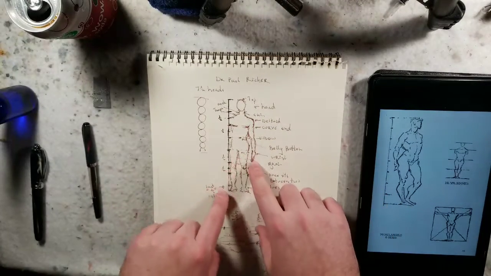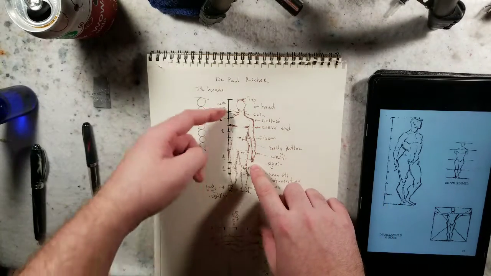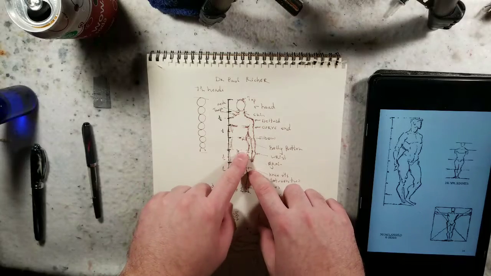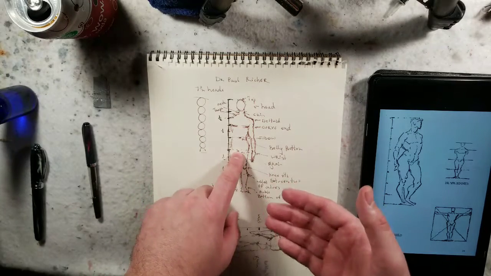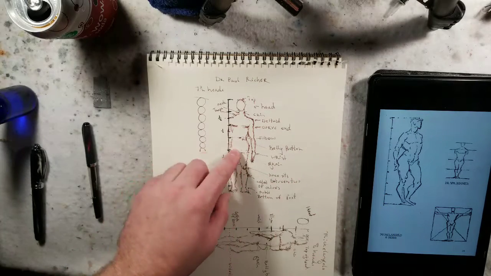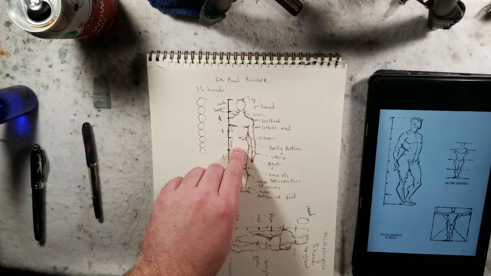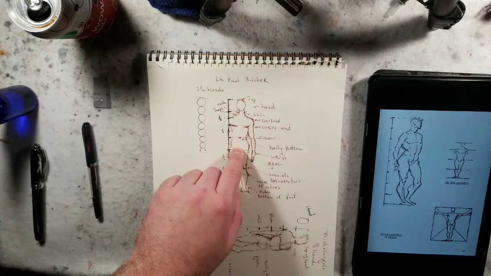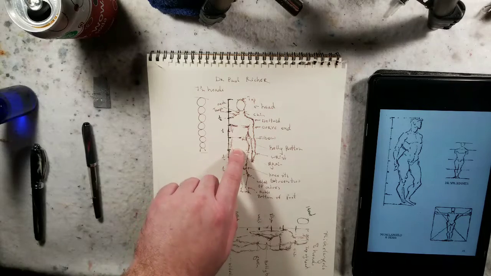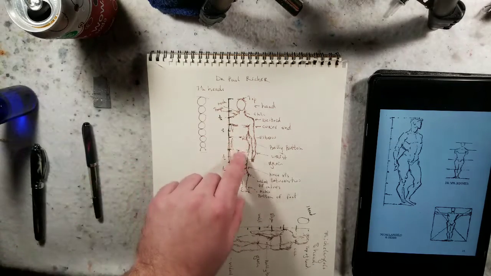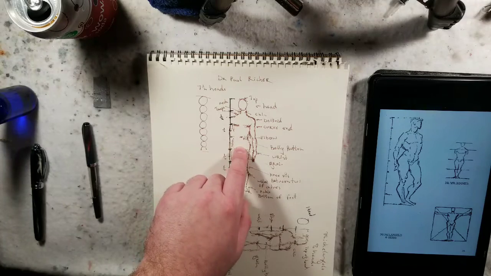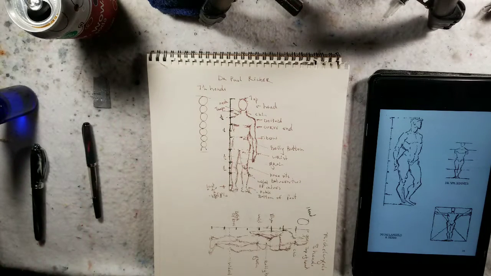And here, because we have that half, that's not the exact center of the body. The exact center of this drawing would be a little bit higher, right in this range. Probably 1/32 of an inch, or 1/32 of the relationship between them. So I hope that was helpful.